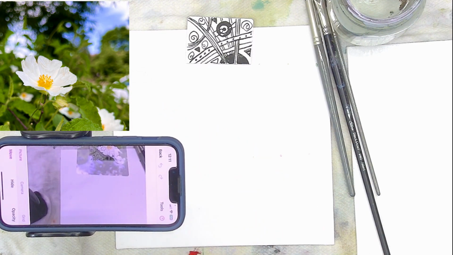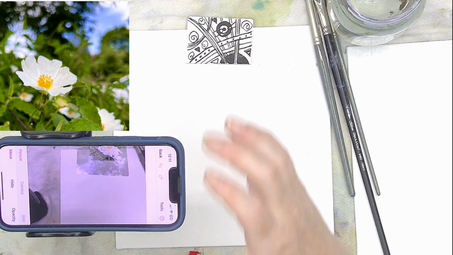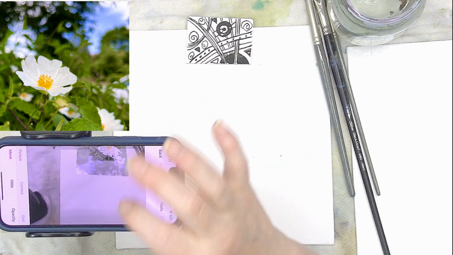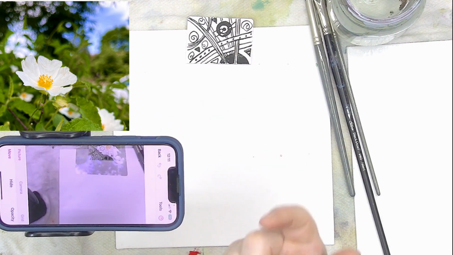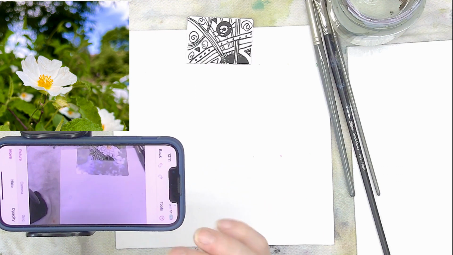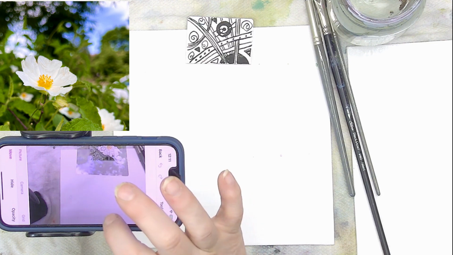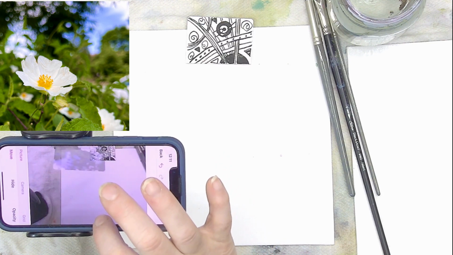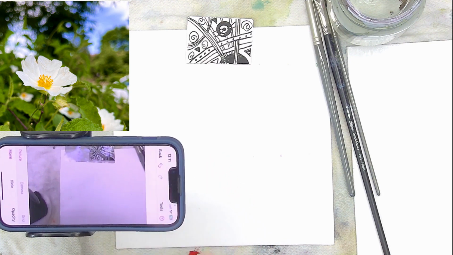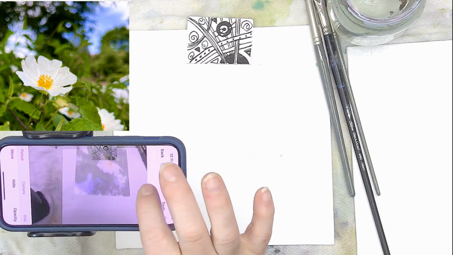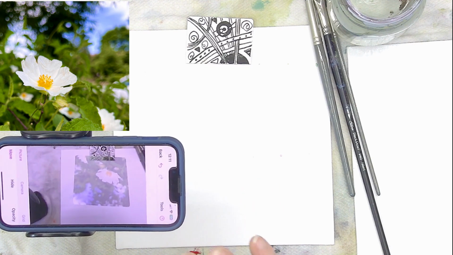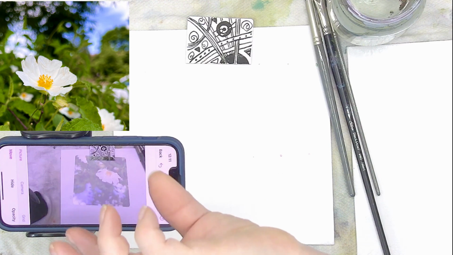Now, for me, and I don't know if this is just because I've got it turned sideways, I have to think kind of backwards and backwards. So up and down is actually left and right on my screen. So if I go up and down, you'll see that the picture is going left and right. And if I go left and right, the picture goes up and down. And my picture came in turned upside down.